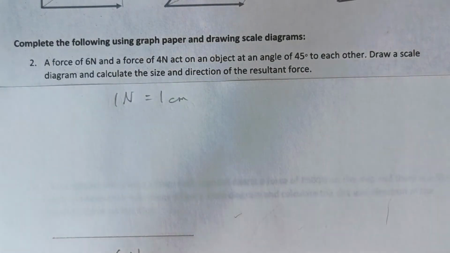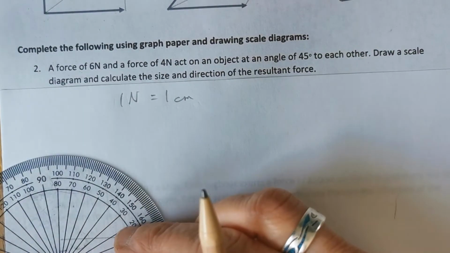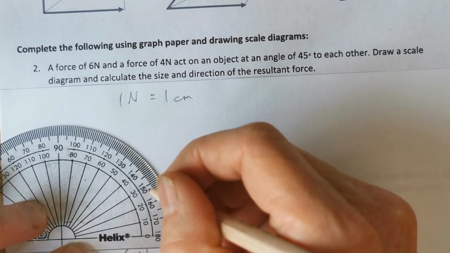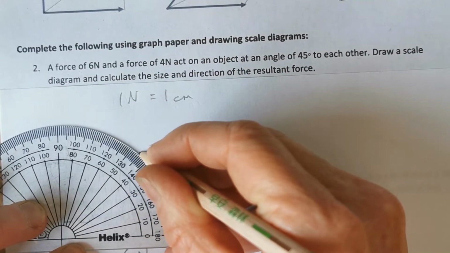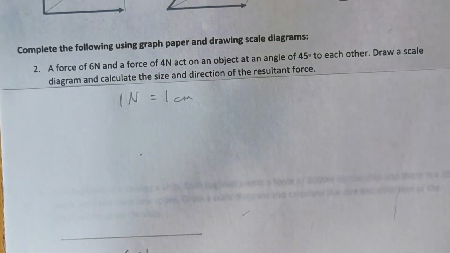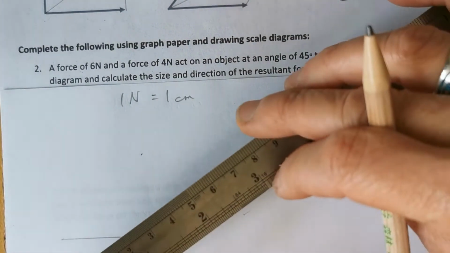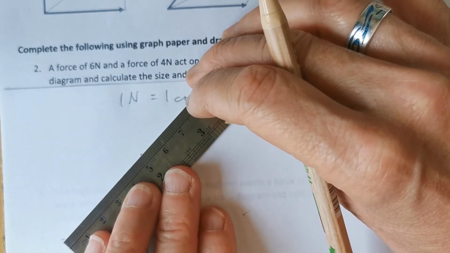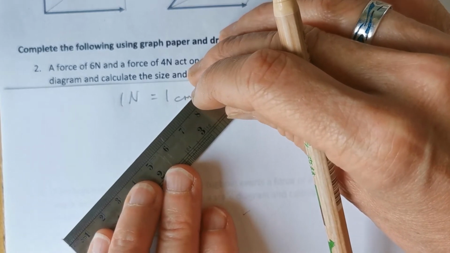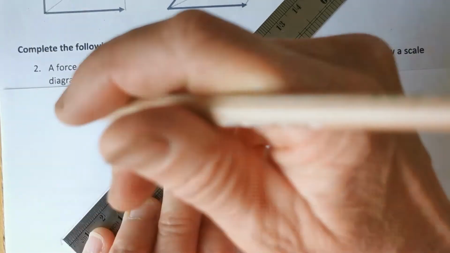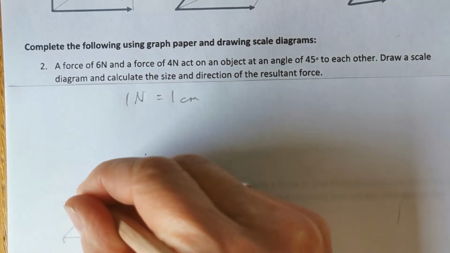And before I can draw the second force, I need to measure the 45-degree angle. So protractor at the end there, let's get that right on the line. 45 degrees, I just put myself a dot there. And I know that's my 45 degrees, but I only need a 4 newton force, so I'm just going to line the ruler up with the dot at 45 degrees, and draw myself a 4 centimetre line to represent 4 newtons.